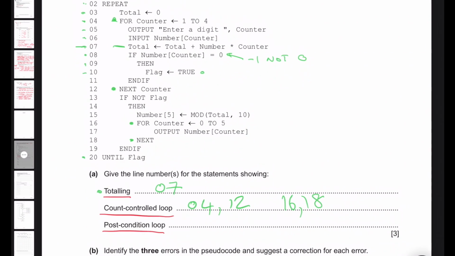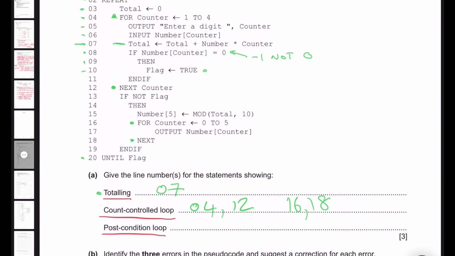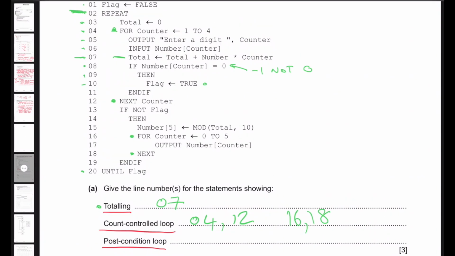A post-conditional loop, well, that's basically what I mentioned at the beginning. Where it starts, 02, it repeats until everything has happened, what we needed it to happen, i.e. -1 has been entered into here. So that is our post loop. So that would be 02 to 20.